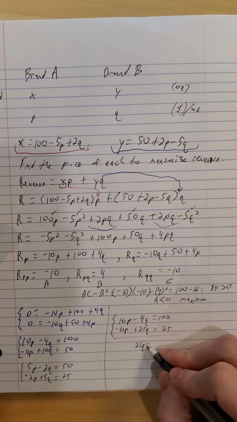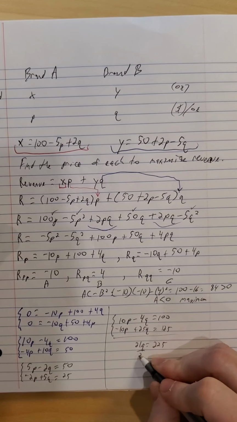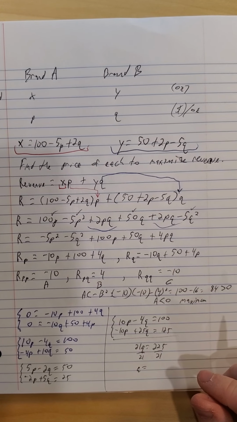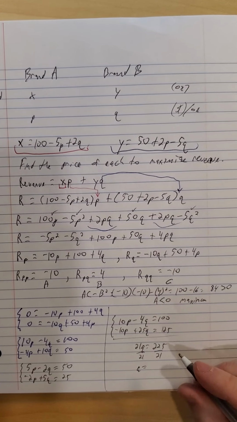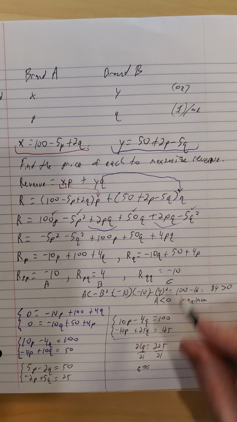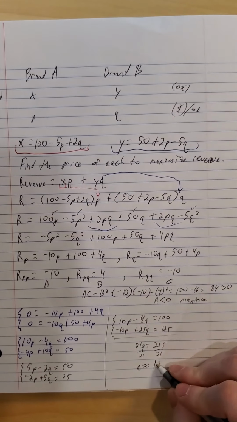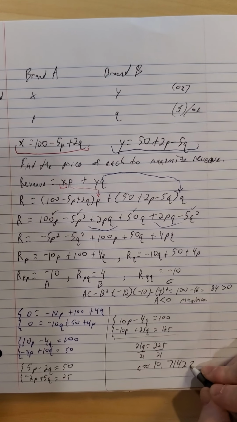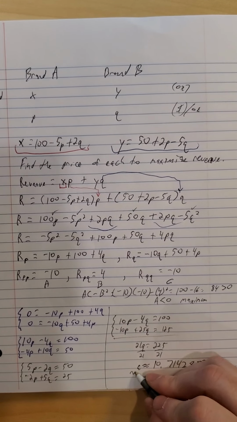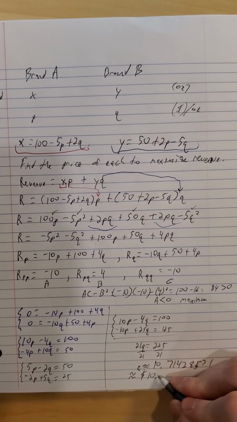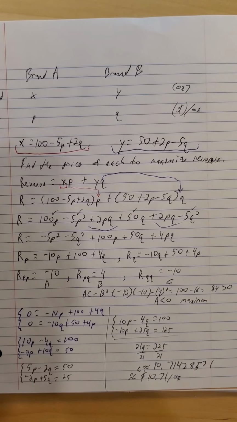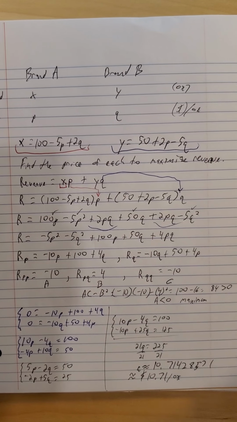So 21Q is worth 225. So 225 over 21. Since this is Q, remember, it is a price in dollars. So we get 10.7142857, etc. We'll approximate that to be $10.71 per ounce. That's what we'll charge for brand B.